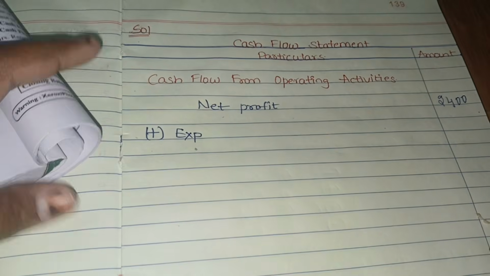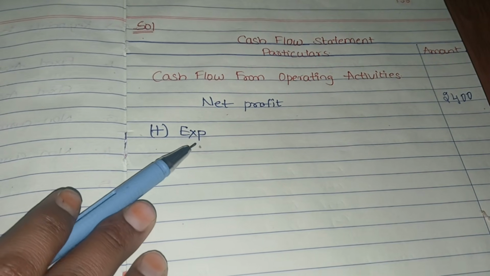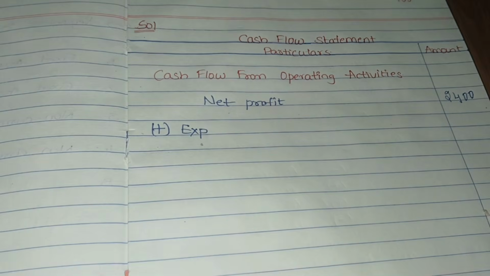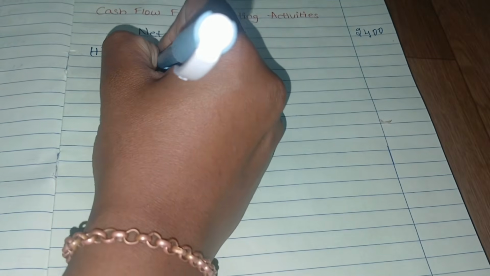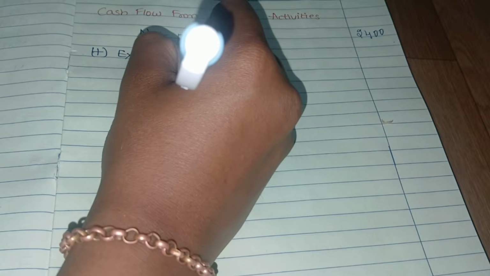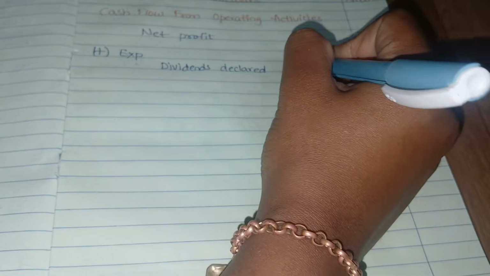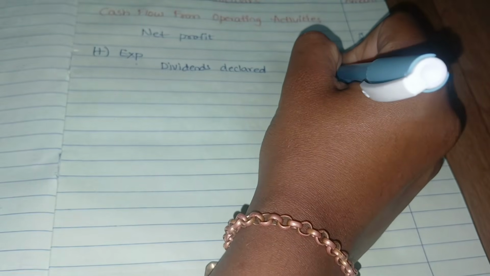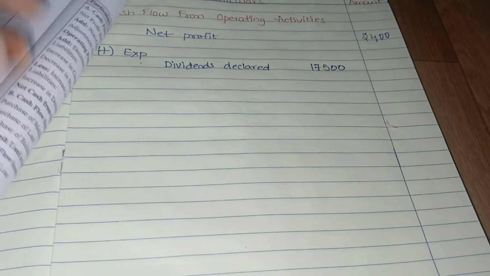Repaying is an expense for us. So dividends declared, one time we will enter here in the expenses side. I am writing here dividends declared. How much is the amount? 17,500. We need to add it, so I am adding in the inner column.